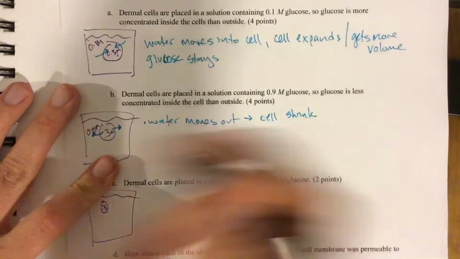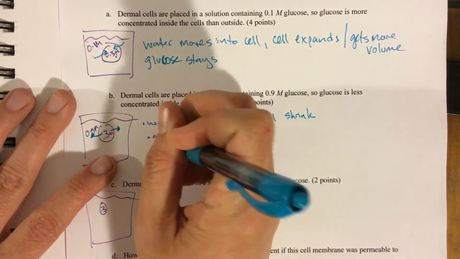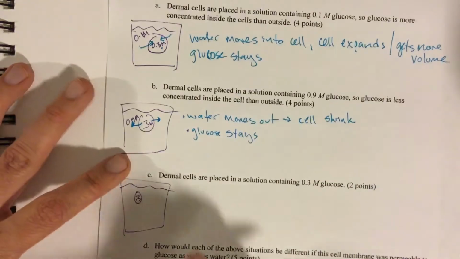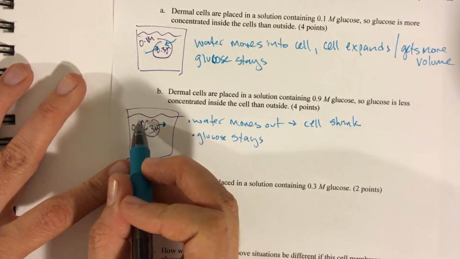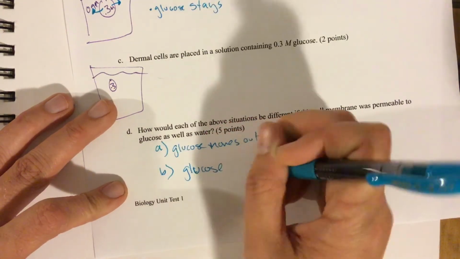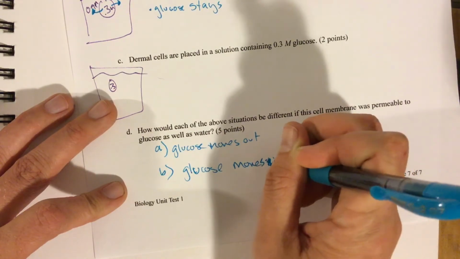So the cell shrinks or shrivels, either way you want to say it. Again, the glucose cannot move. Glucose stays. But if glucose could move, it's going to move to where it's less concentrated, so glucose would move in. Glucose moves in.